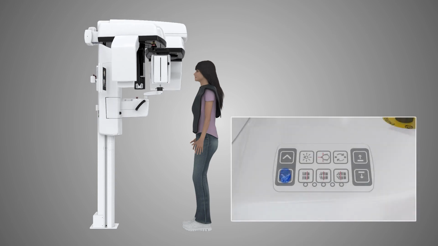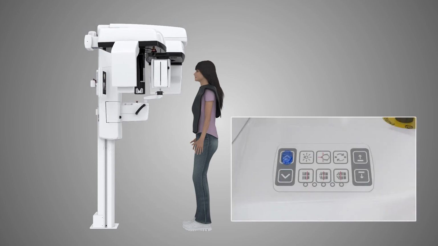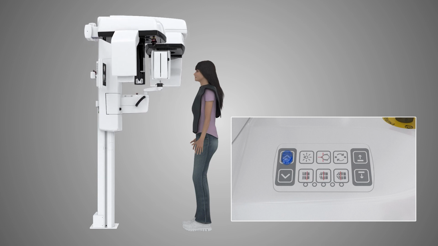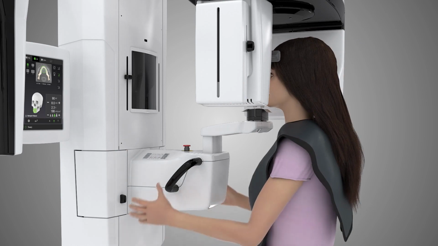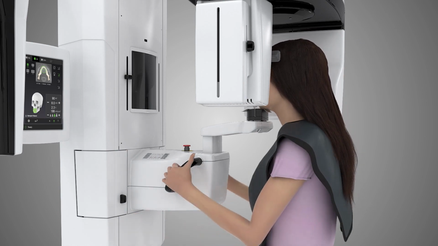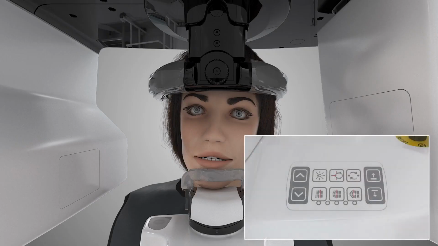Adjust the unit's height using the up and down arrows on the positioning panel. Move the unit so that the chin rest is level with the patient's chin. Ask the patient to step forward to grip the handles and place their chin on the chin rest. To check the patient's head position, press the laser light button on the positioning panel.